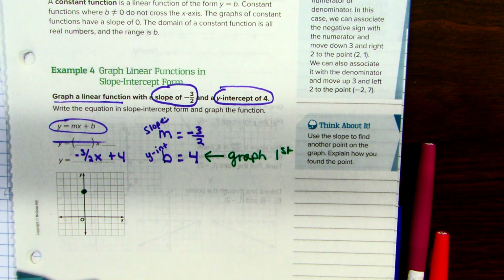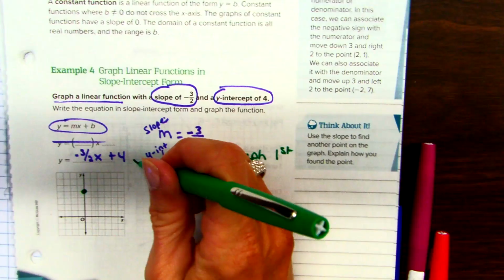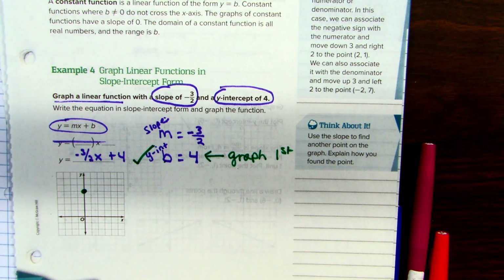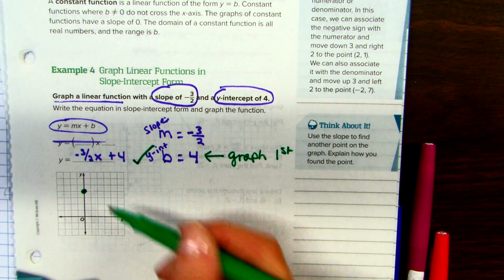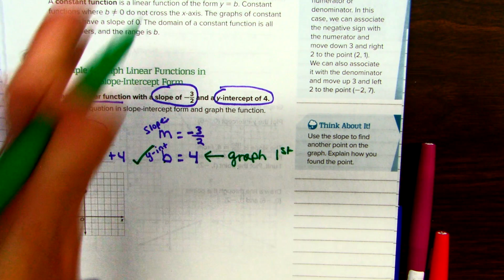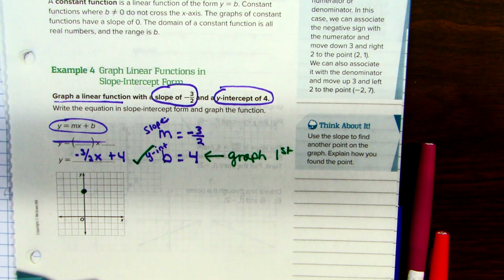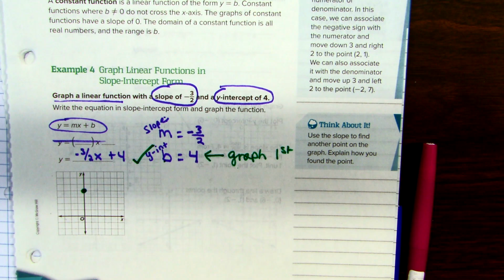There's only one more number, right? This one's done. Now we have to do slopes. The slope's the trickier one. Clearly, we all know what a y-intercept is. Positive 4 would be up 4, negative 4 would be down 4. First point always goes on the y-axis. Okay, how do we do the slope? So this is where you cannot ignore me.